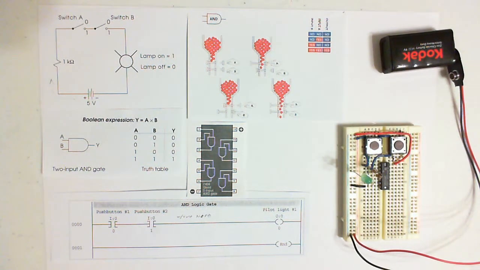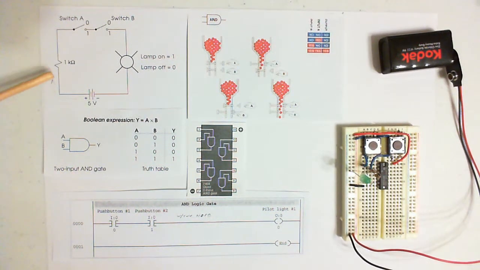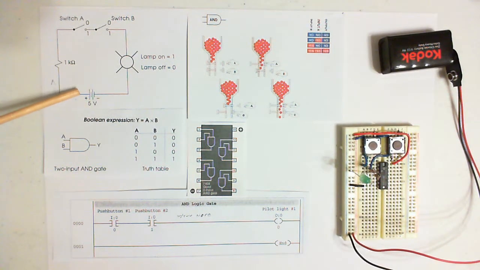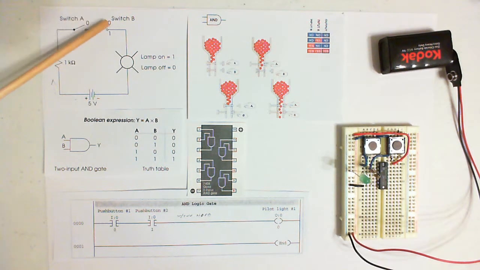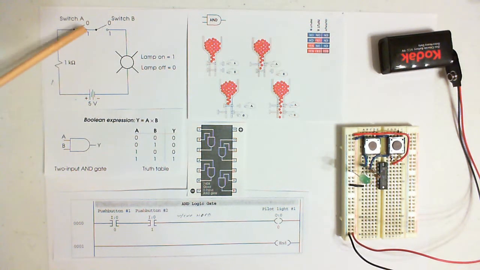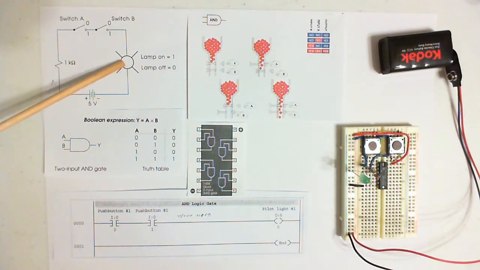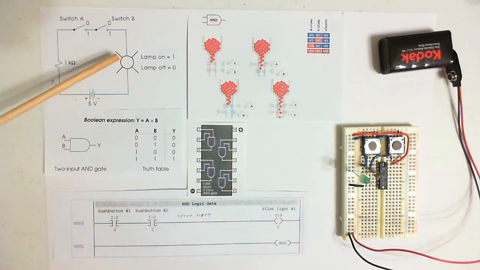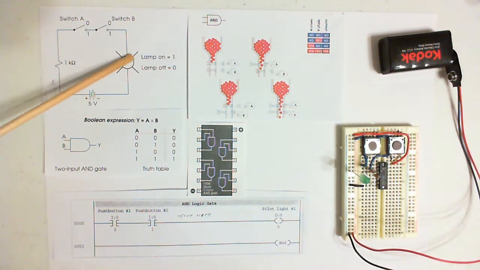I'll be explaining an AND logic circuit. Here we have a hardwire version of an AND gate system: 5 volts, a 1 k ohm resistor, a switch A and a switch B, and a lamp. In order for the lamp to turn on, switch A has to be closed and switch B has to be closed.